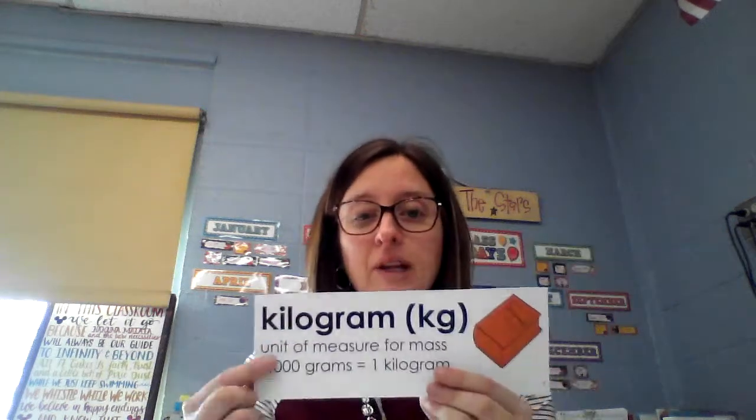So third grade, we have been working on measuring time in math so far. And we're going to keep measuring time, but we're going to start measuring something different. We're going to start working on measuring weight. And today, we're going to explore a kilogram, okay? A kilogram is a unit that we use to measure mass.